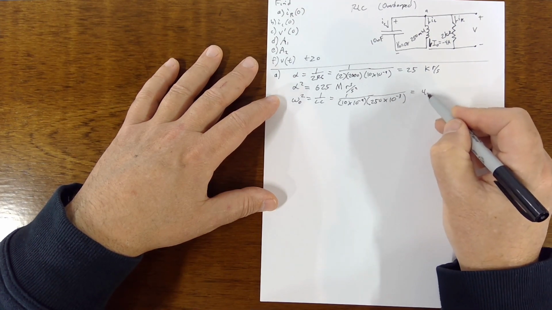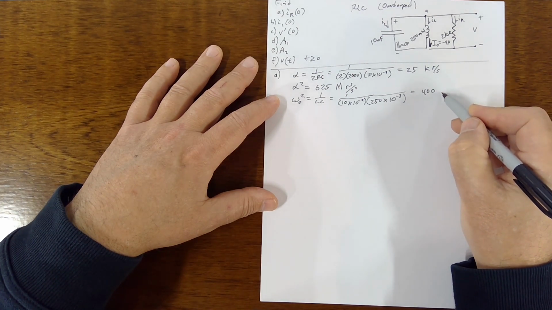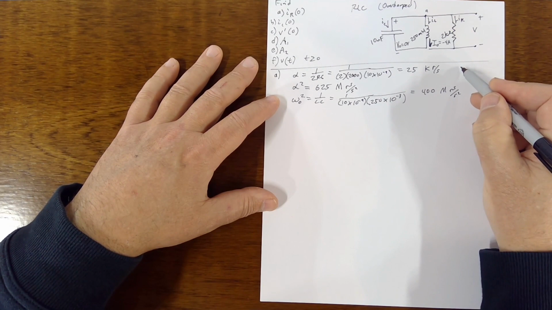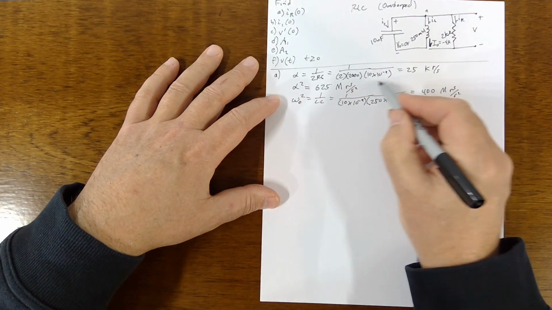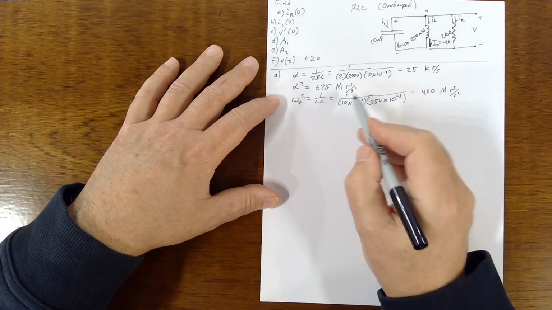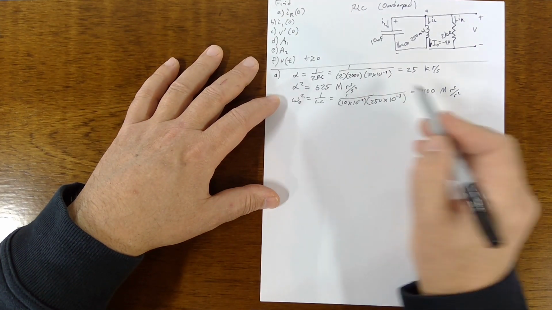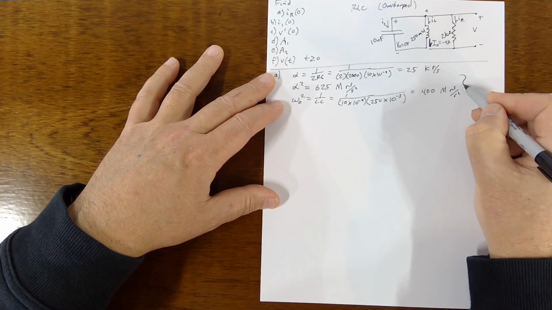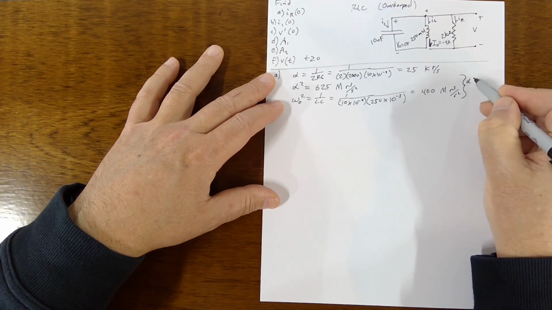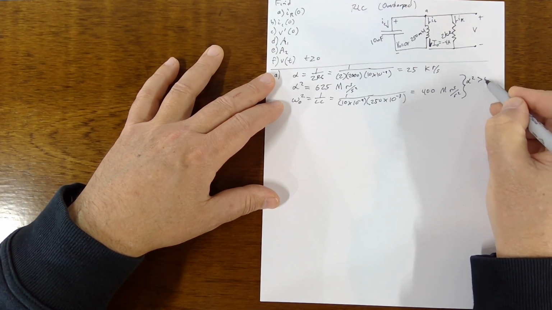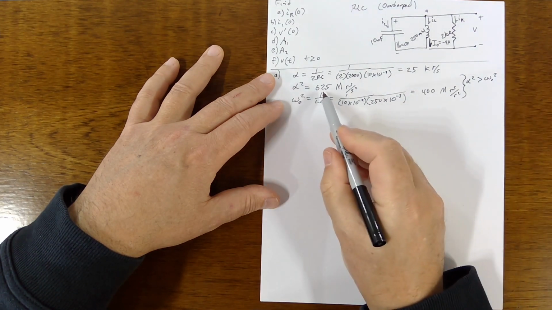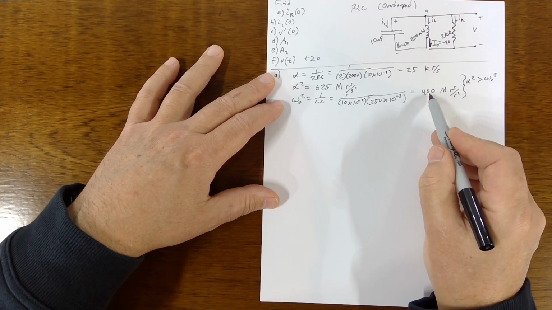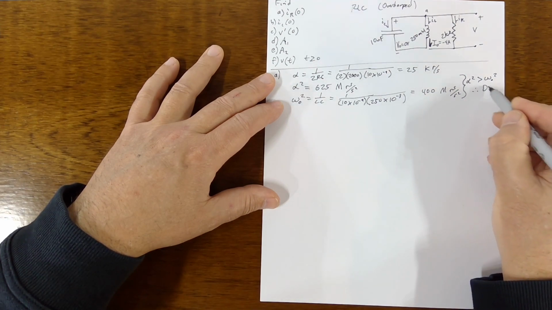It's going to be 400 mega radians squared per second squared. So right away we've got alpha squared and omega 0 squared, and just by looking at these, we can see that alpha squared is greater than omega 0 squared. Alpha squared 625 is bigger than 400. So we know that this thing is overdamped.